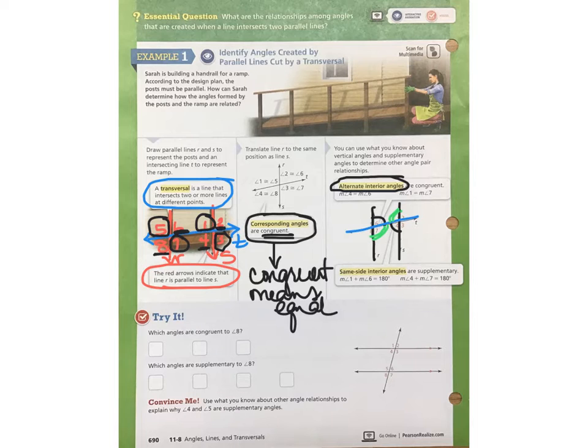Then we have what we call same side interior angles. In other words, angles that are supplementary because they are on the same side of that transversal line, or the line that cuts through the parallel lines, and that means their total is 180 degrees. So angles 1 and 6 are on the same side of the blue line. They're both above the blue transversal line.